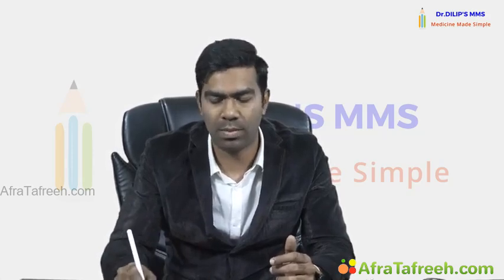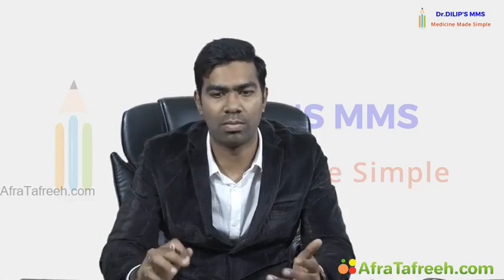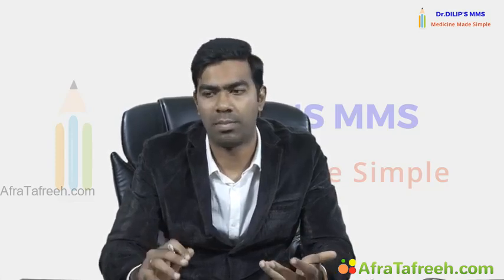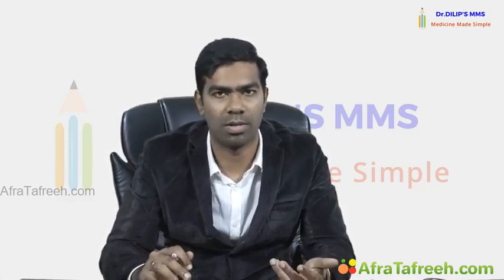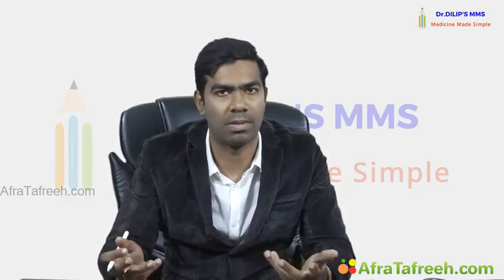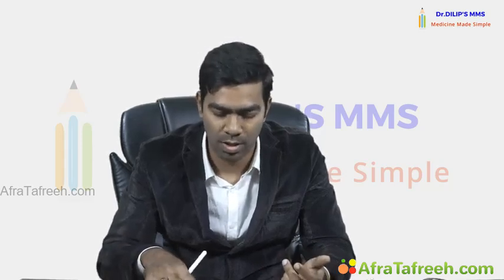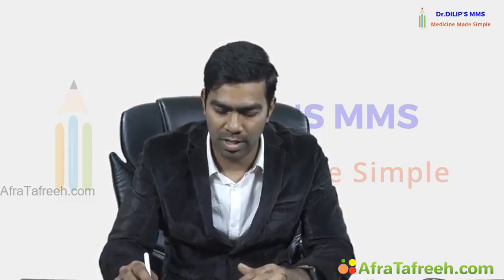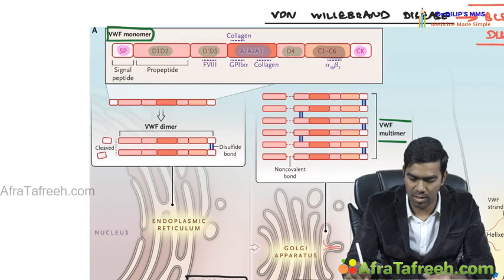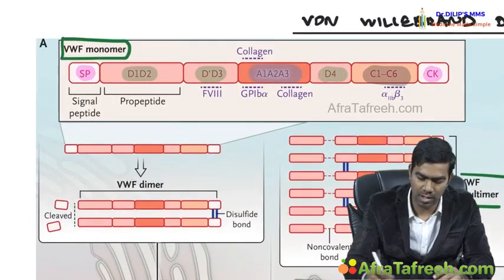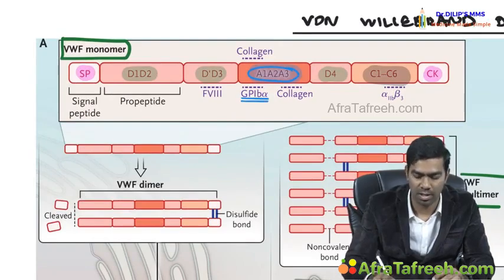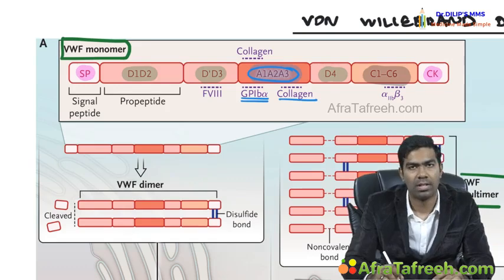These are important because these are the ones that are going to bind with particular molecules, for adhesion and for the factor VIII carrying function, all these things. So let us see what are the important domains that you need to know. You can see very clearly, the A domain is the one that binds with the GP1B and also the collagen. Clear? So this is the domain that's going to bind with the GP1B, and that's also going to bind with the collagen.